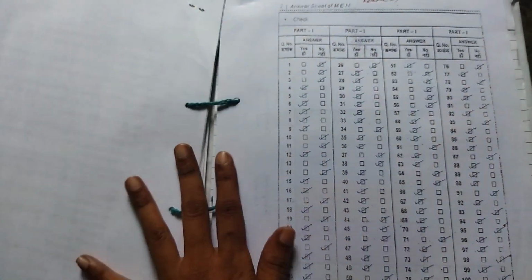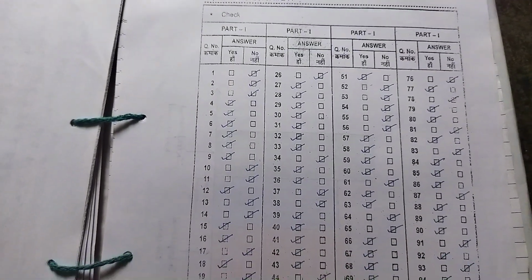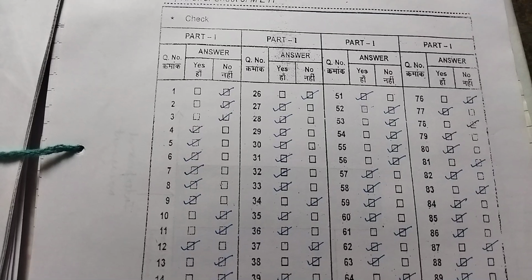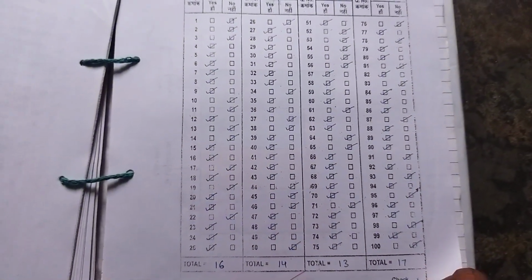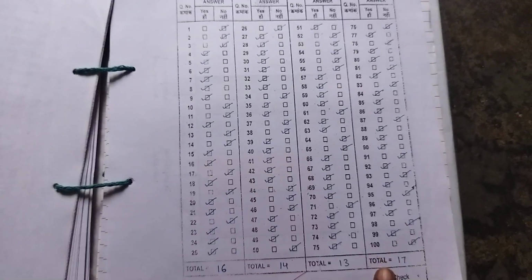Emotional intelligence test. Now this is the scoring key. Here the student has to answer yes or no for the total of 100 questions, and then we have to check how much the student has scored and write it here.